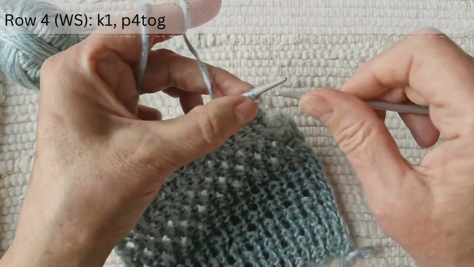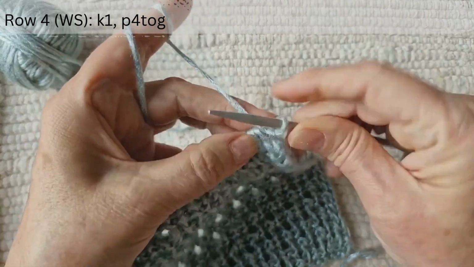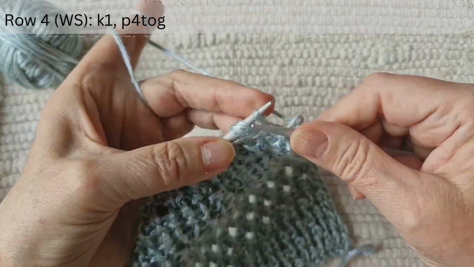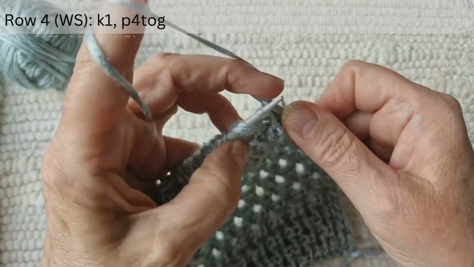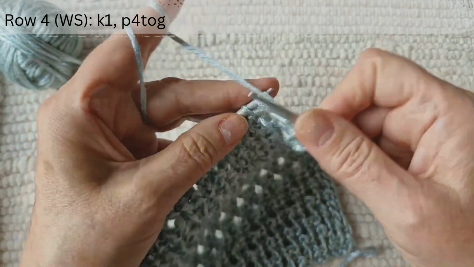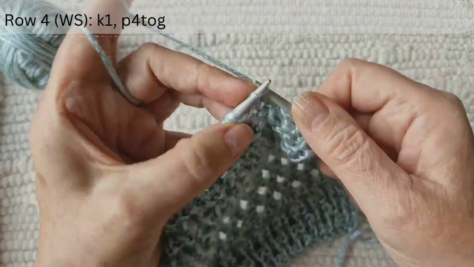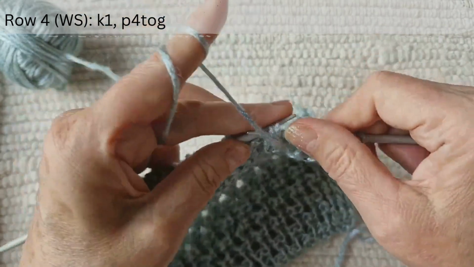The fourth row is on the wrong side. After 2 edge stitches, knit 1. Purl 4 loops together. Again, knit 1. Purl 4 loops together.